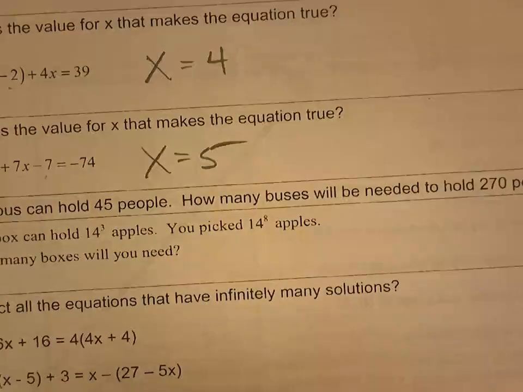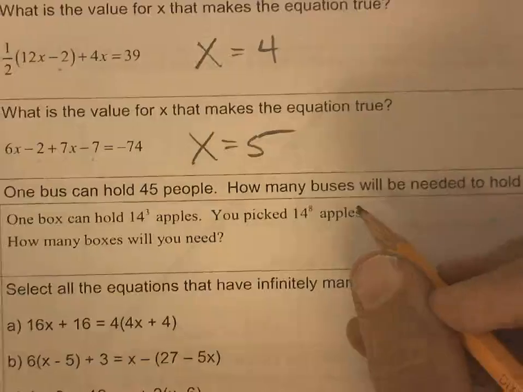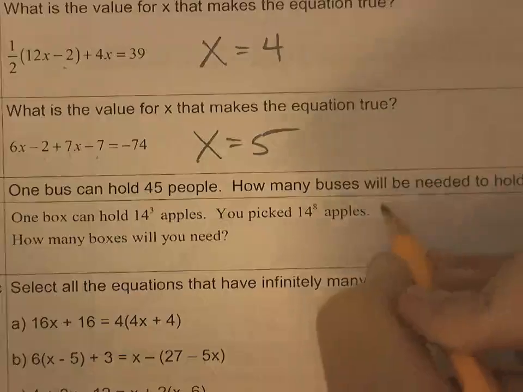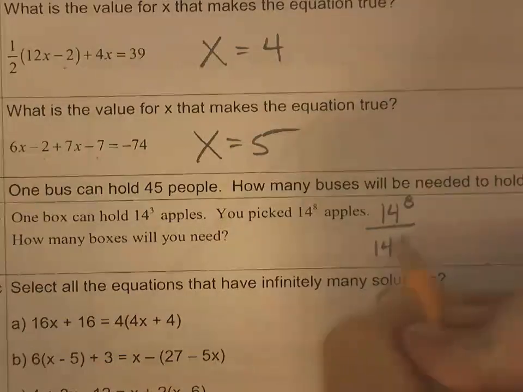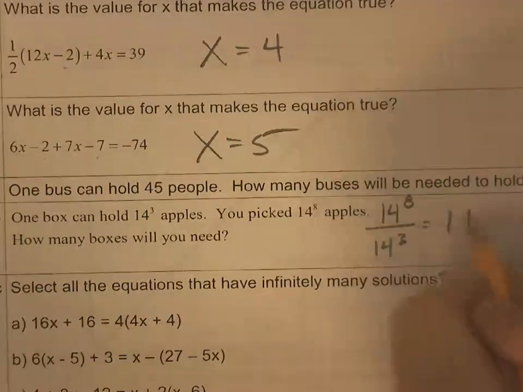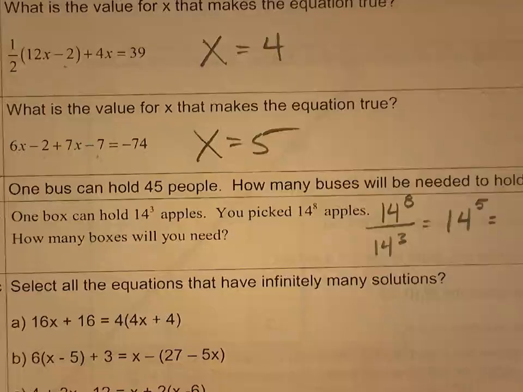Let me get some more space. Number 17, big over small, so 14 to the 8th over 14 to the 3rd. That becomes 14 to the 8 minus 3, which is 5, which equals something, and I don't have a calculator.